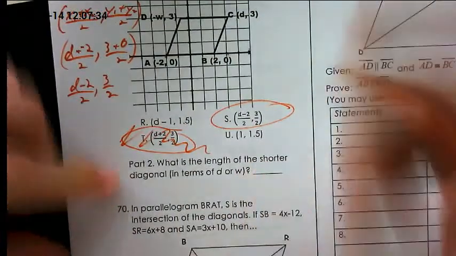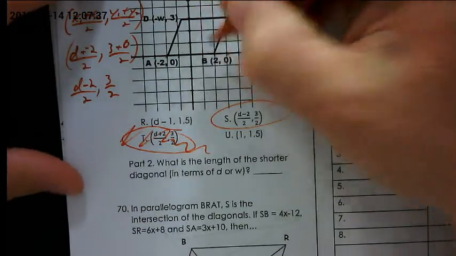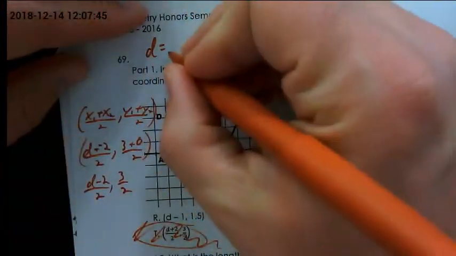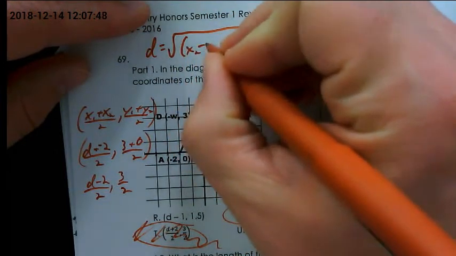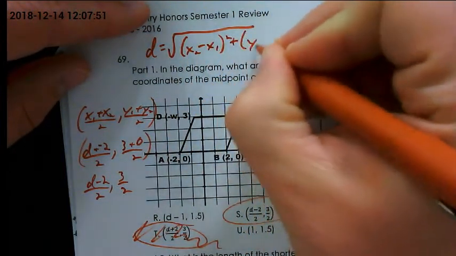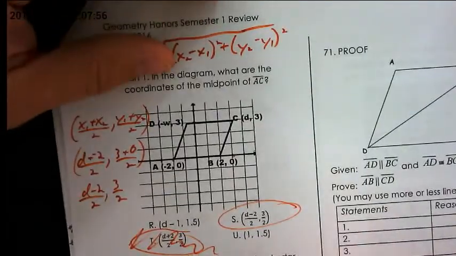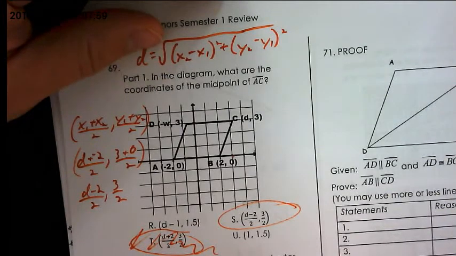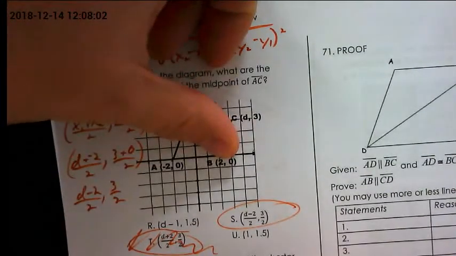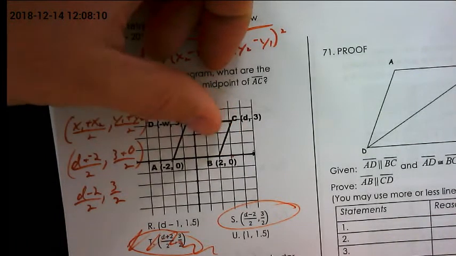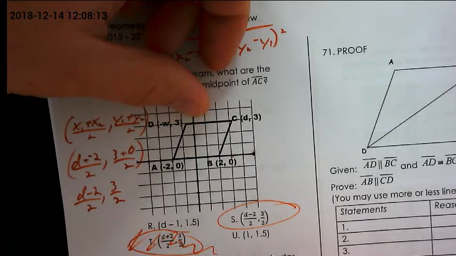What is the length of the shorter diagonal? So this would be the shorter diagonal in terms of W. Distance formula. I'm going to write distance formula up here for just a second. Distance equals the square root of x2 minus x1 squared plus y2 minus y1 squared. So, square root of 2 minus negative w squared plus 0 minus 3 squared.